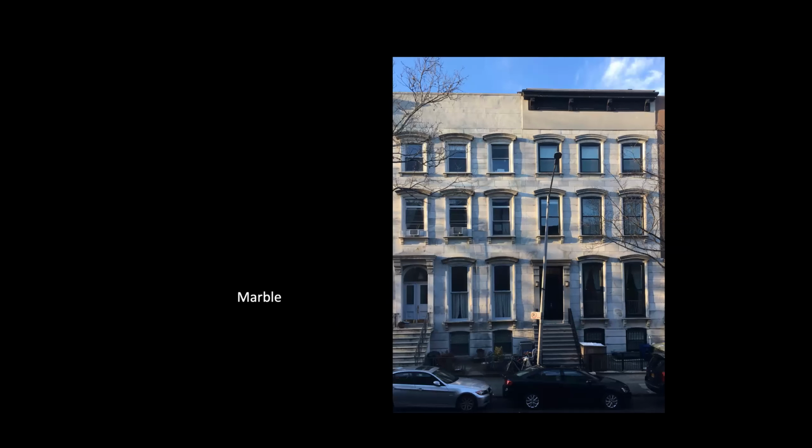Occasionally you see Italianate row houses that were actually built with the real stuff, with marble, but that was much more expensive, so it's unusual. These two examples are in Brooklyn and are pretty intact, although they have a lot of detail missing. You can see the one on the right is missing the pediment above the door. And both of their cornices have had a lot of work done on them over the years, but it's very unusual to see marble facades.